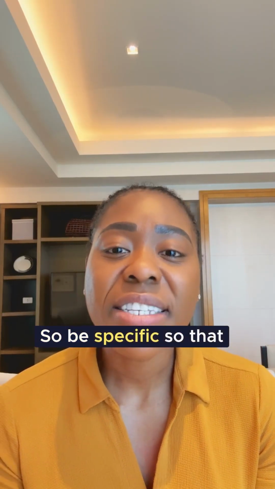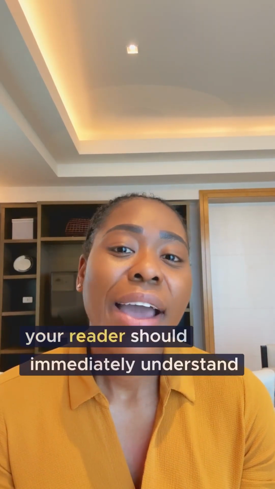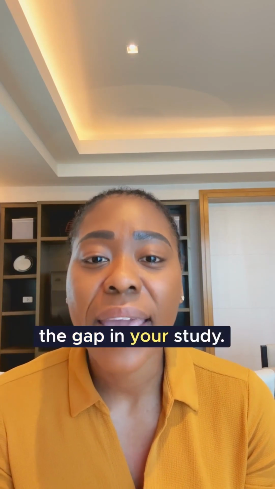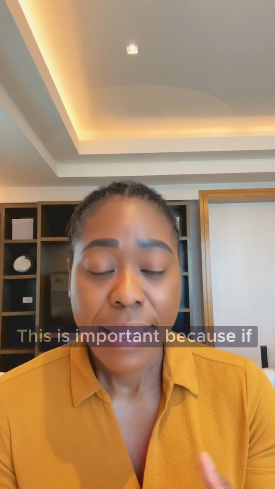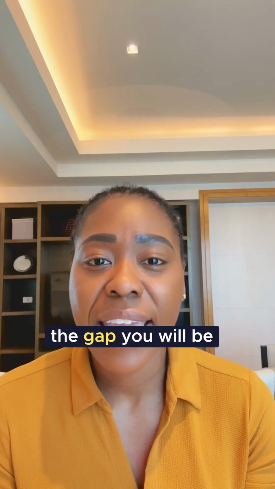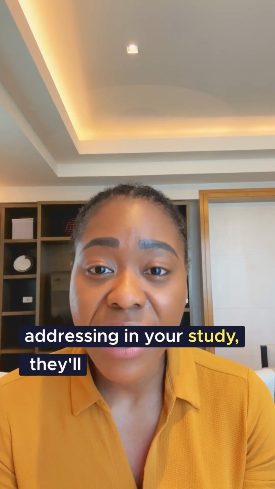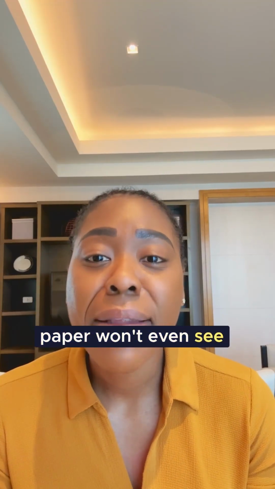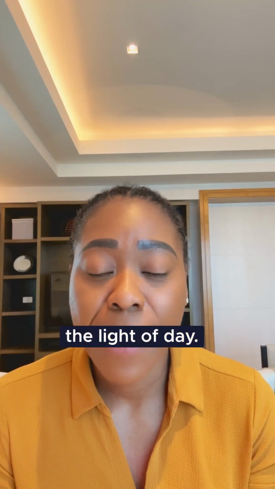So be specific so that your reader should immediately understand the gap in your study. This is important because if your reader does not understand the gap that you will be addressing in your study, they'll be lost and your paper won't even see the light of day.